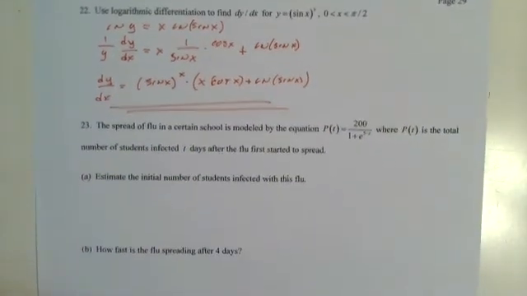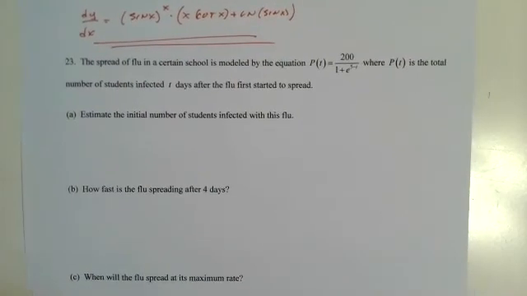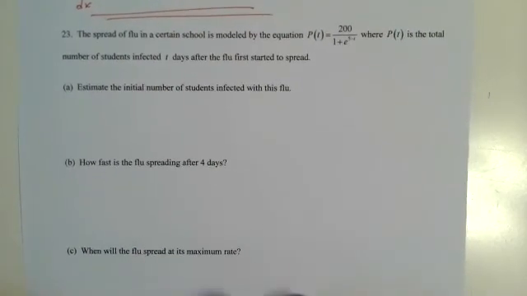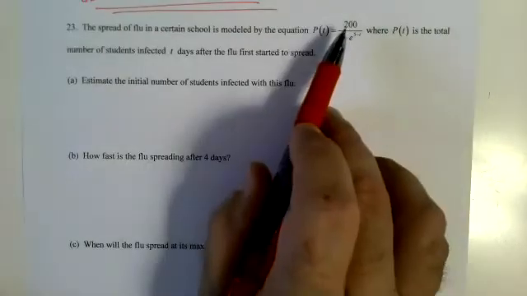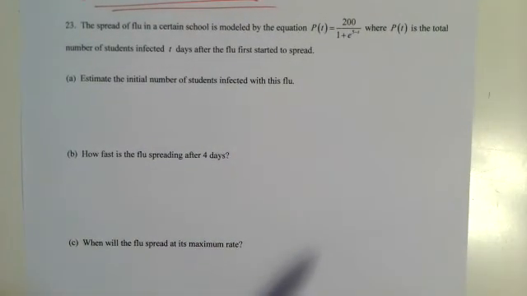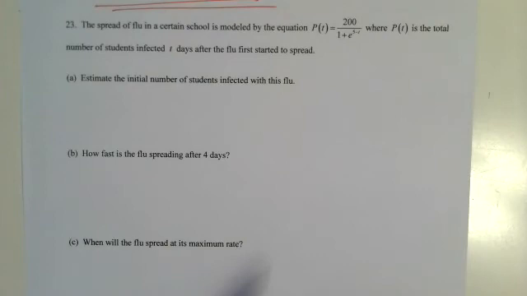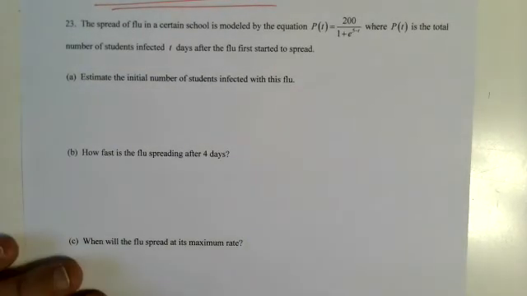Spread of flu in a certain school is modeled by this logistic equation, where 200 people are in the school. Eventually, everybody's going to get it. It's going to spread really fast in the middle, and then it's going to taper off. Initial number of students infected with the flu.